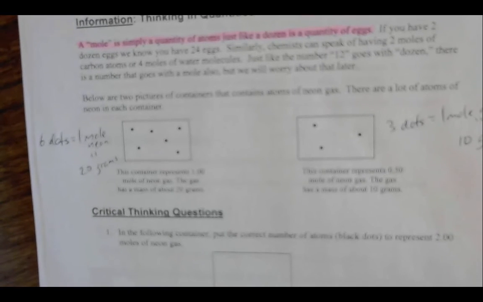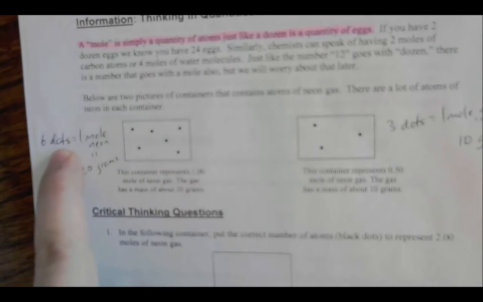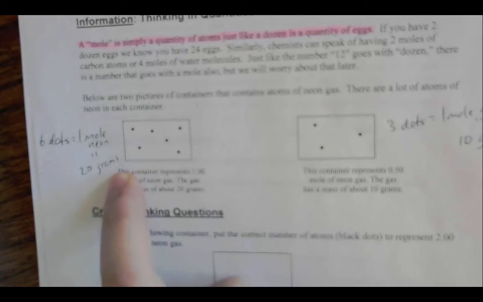So to start off with questions 1 through 5, you're going to be referencing these boxes here that have dots in them. What you need to know to answer these questions is that the box on the left side has 6 dots in it. 6 dots will equal 1 mole of neon. If you have 1 mole of neon, it's about 20 grams.